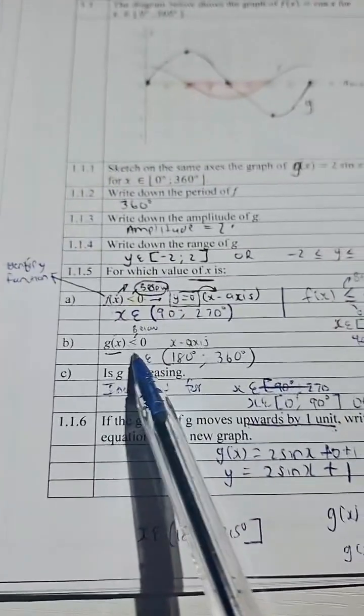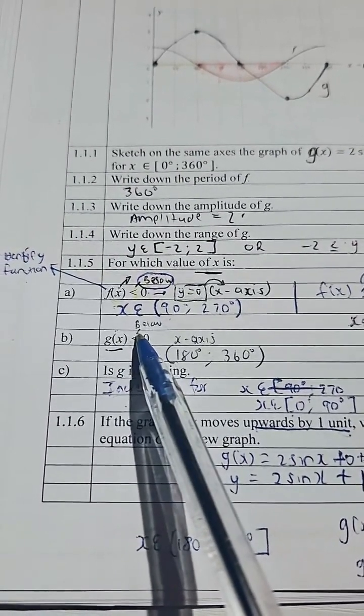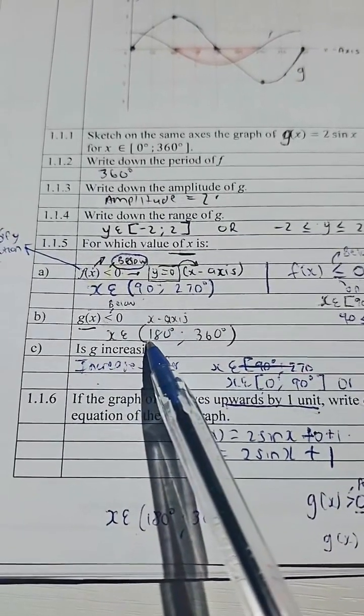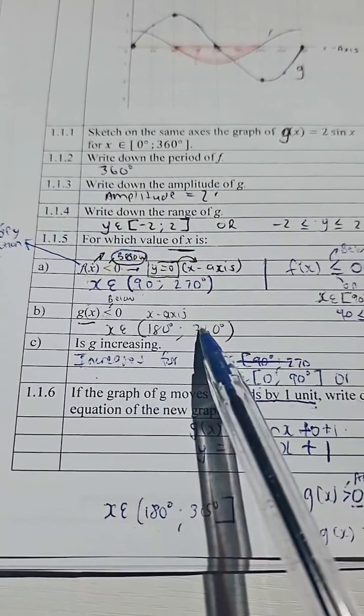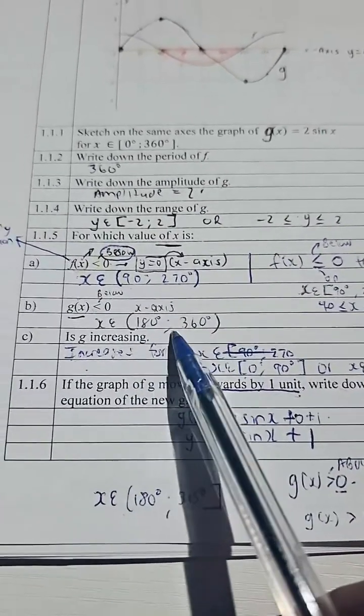But of course, we were not told on equal to 0. We are just asked where is it below. So then that means x is an element of (180; 360). And that pretty much is it. Okay? And we use open brackets.